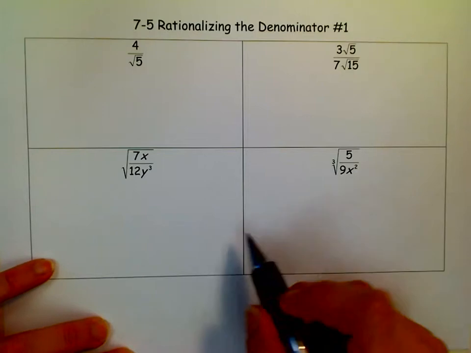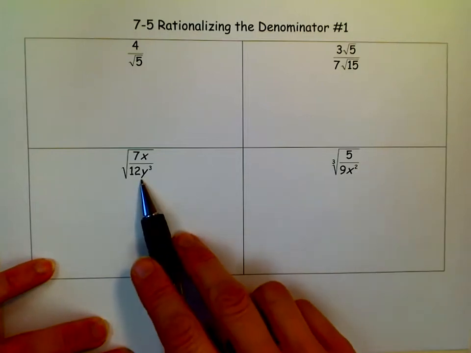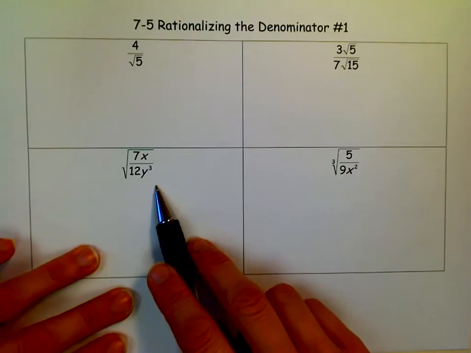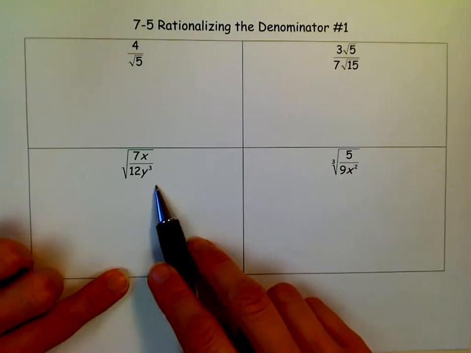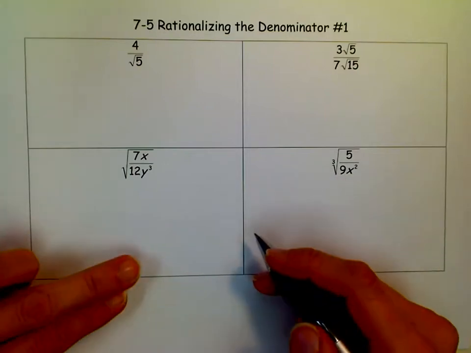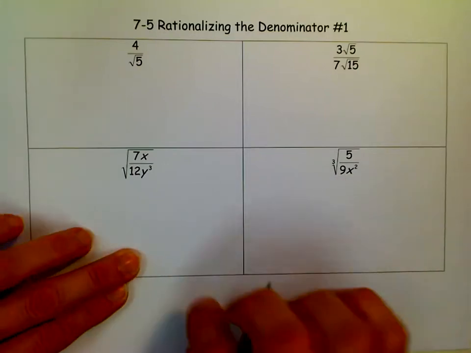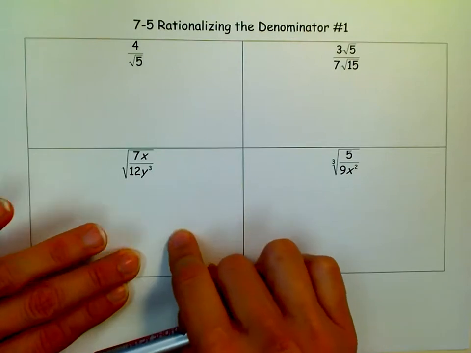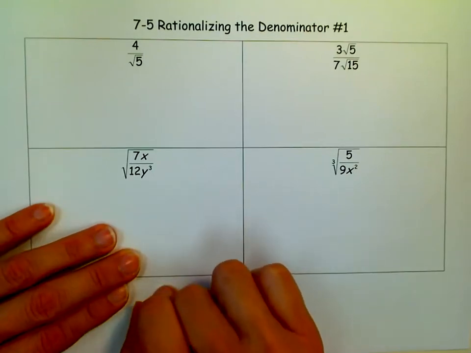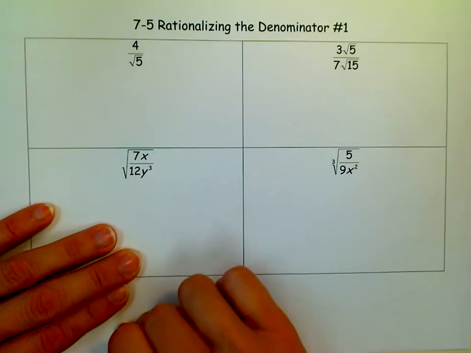This is like a level 1. In the bottom we only have one term. Keep in mind your 3 rules of simplifying radicals. Number 1, no perfect squares under the radical, or if you're talking about cubes, no perfect cubes. Number 2 is no fractions under the radical, kind of like this one. And number 3 is you cannot have square roots or radicals in the denominator. So we are going to take care of that rule today.